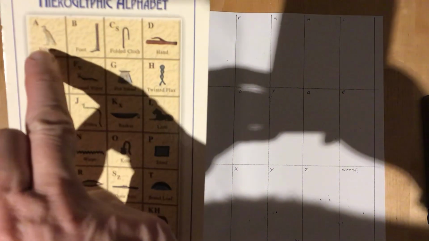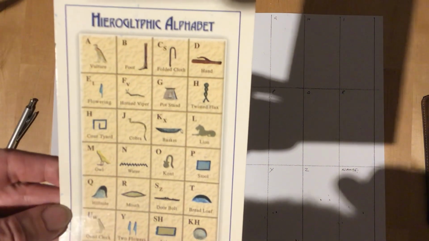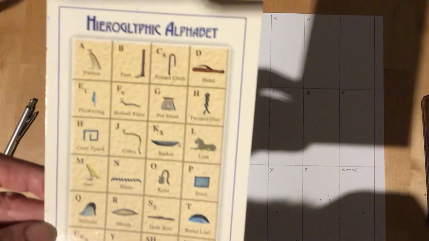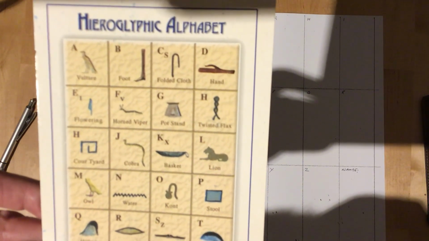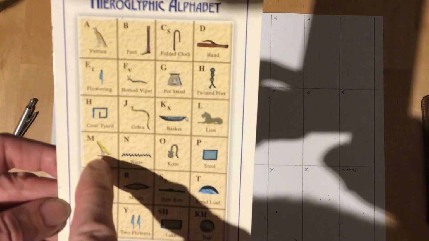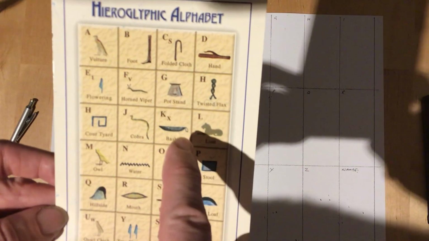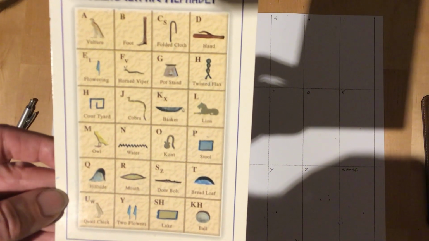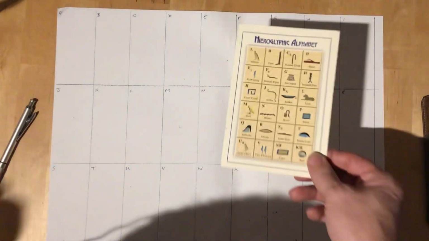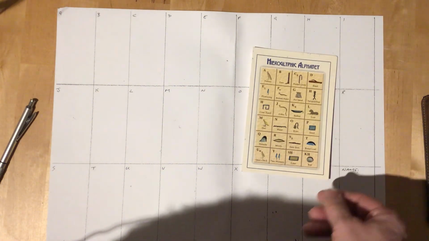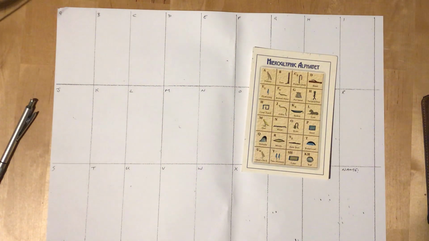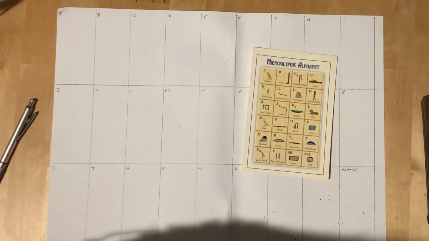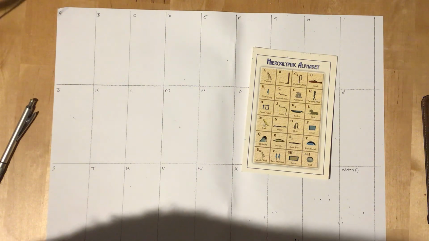So the Egyptians used pictures for each letter of the alphabet, and if you notice, the pictures are quite simple, not a great deal of detail, but they represented things that were around at that time, things they were familiar with. Now when we do our hieroglyphic alphabet, we are going to do something similar, but you're going to come up with images for each letter of the alphabet, and the images are going to be familiar things to you.